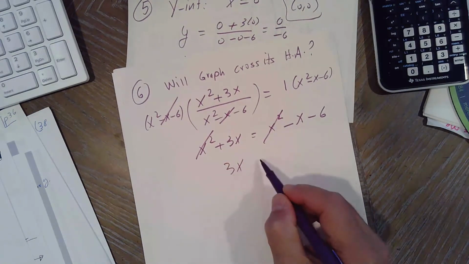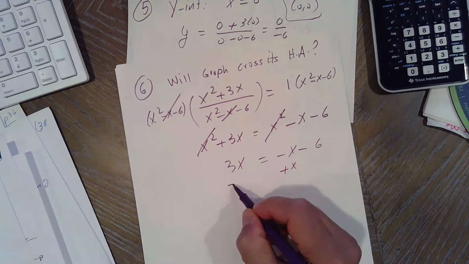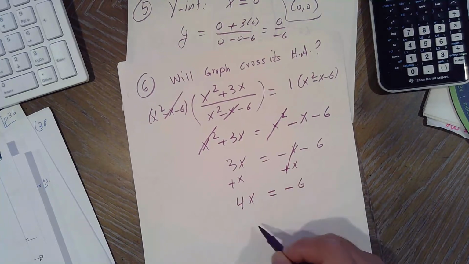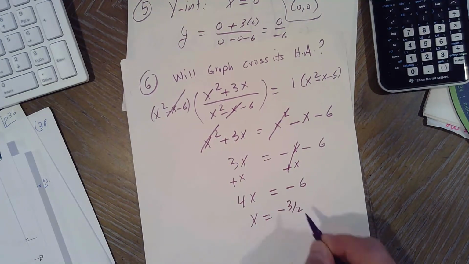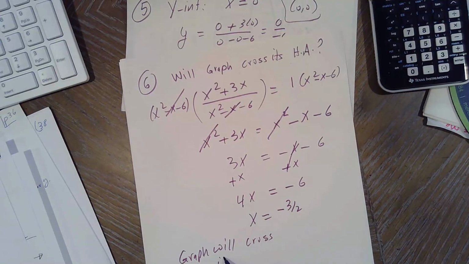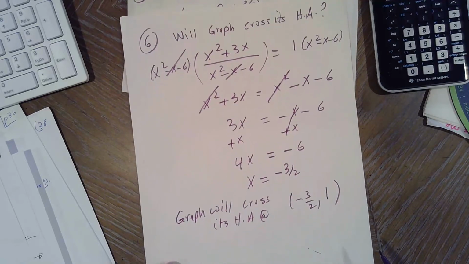So we have 3x equals negative x minus 6. Add x. So that's 4x equals negative 6. Negative 6 over 4 or negative 3 over 2. So the graph will cross its horizontal asymptote at negative 3 over 2, and the y value of the asymptote is 1. That's where it's going to cross.